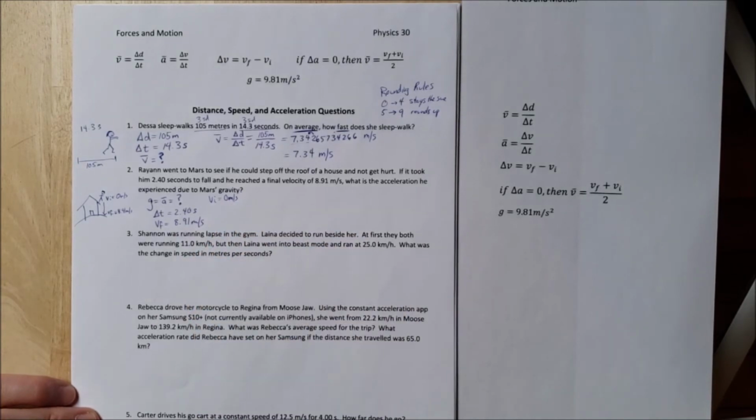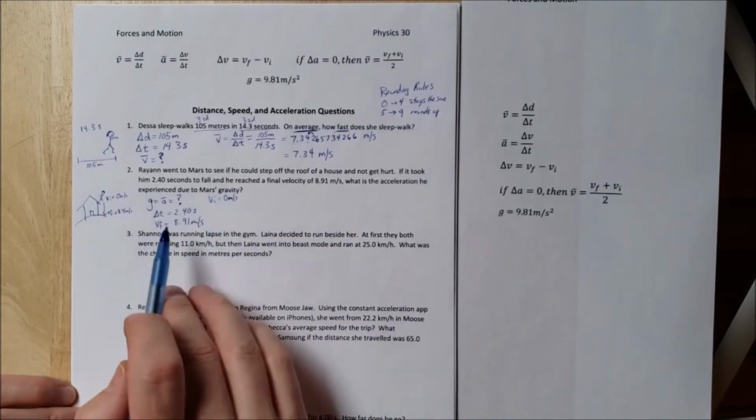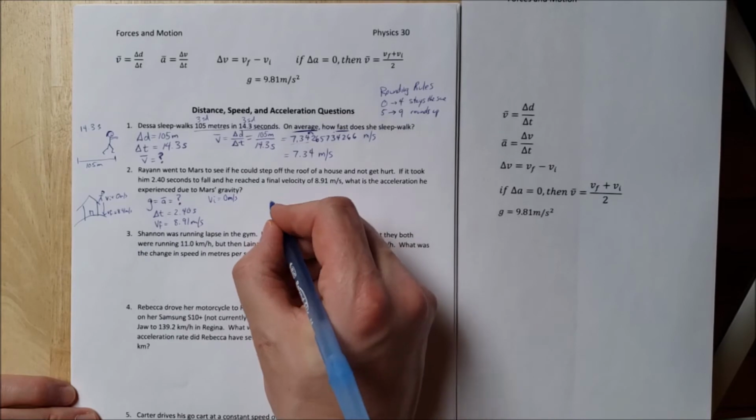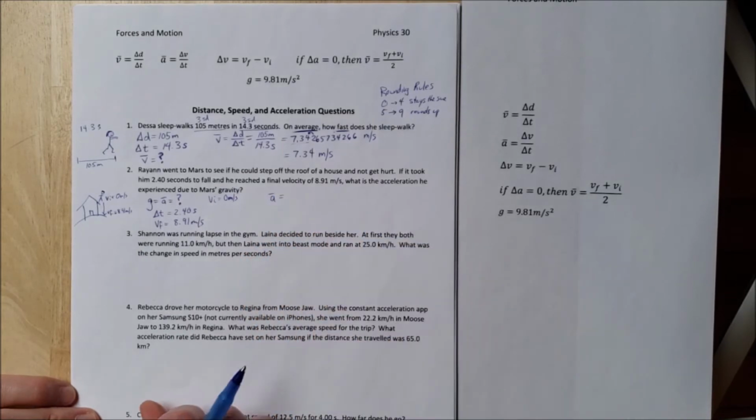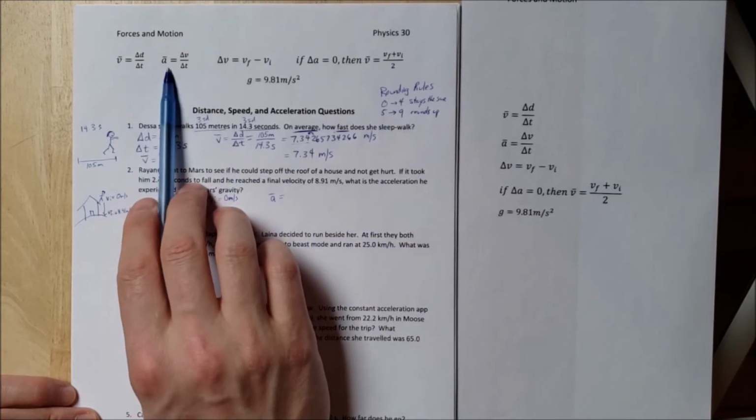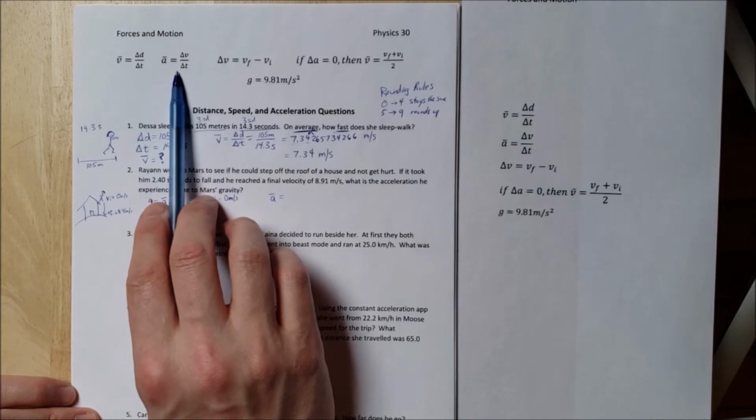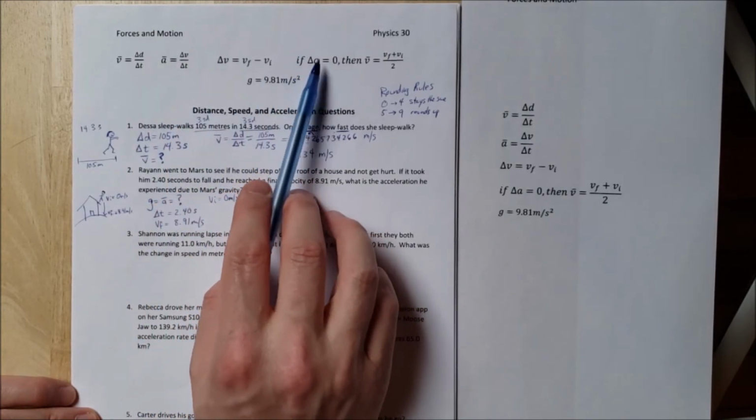Okay. What equation will I use? So I'm going to use something that says A bar is equal to something. And if I look through all these equations, I have one here. That's it. That's the only one with acceleration. This is not part of the equations.